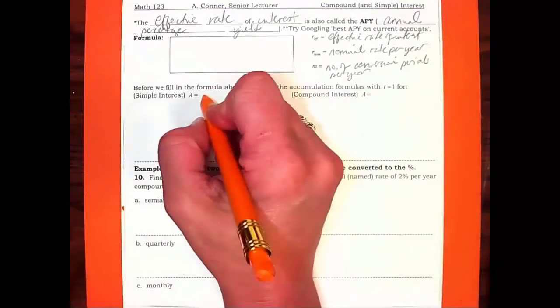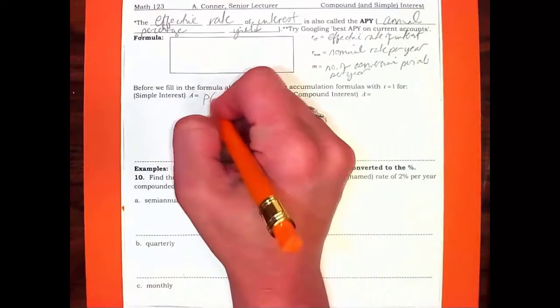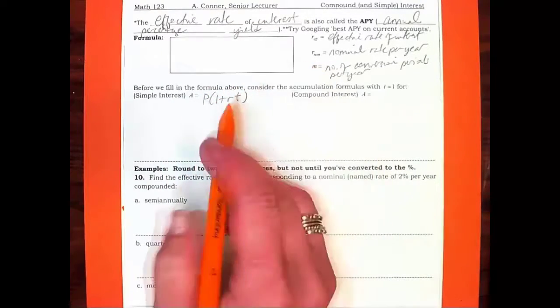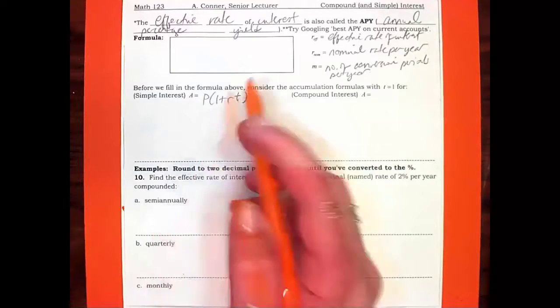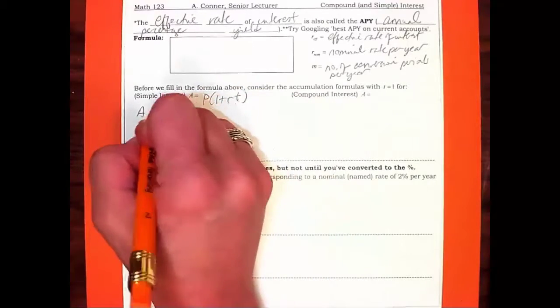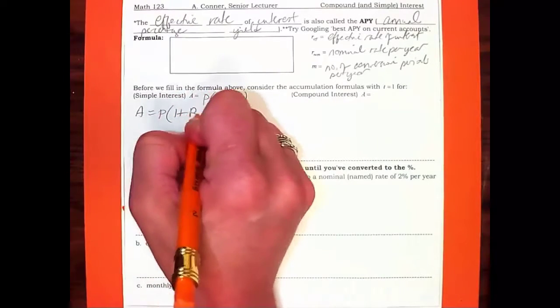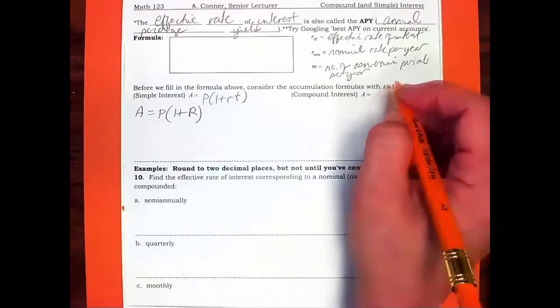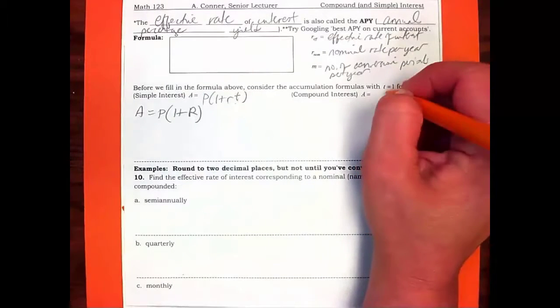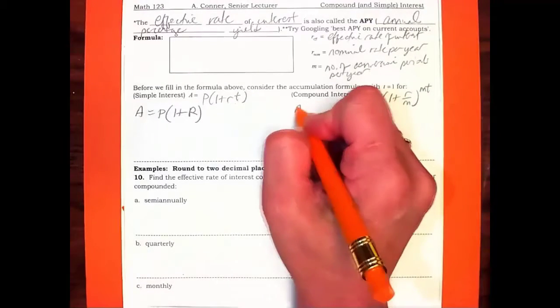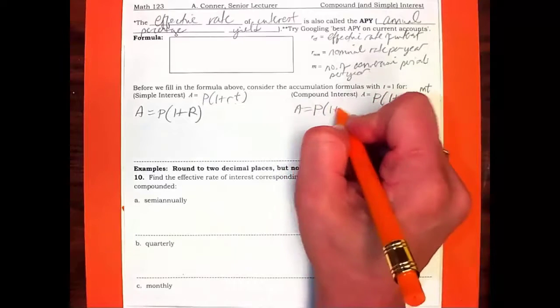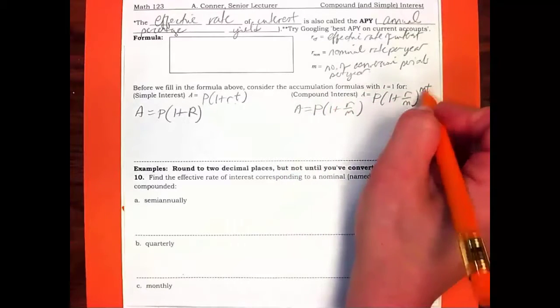So your simple interest formula is P times 1 plus RT. And instead of using that little r, and instead of using t, remember t is going to be 1, we're going to call that a capital R, just for the sake of doing some comparisons here. So over here, A is equal to P times (1 plus R over I) to the N, where I is R over M and N is MT. And again, we're going to let t equal 1, so we've got P times (1 plus R over M), and then t is equal to 1, so we just have an m power.